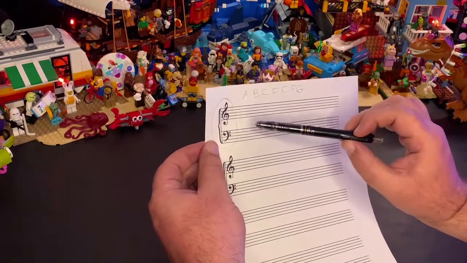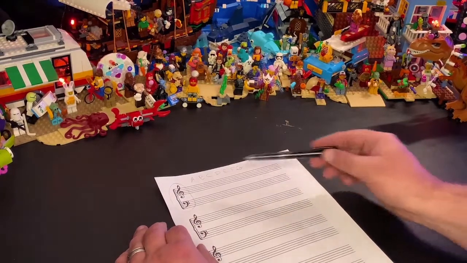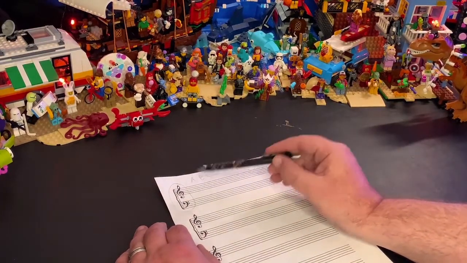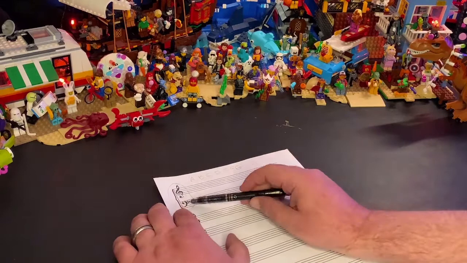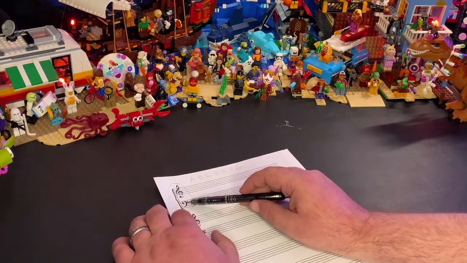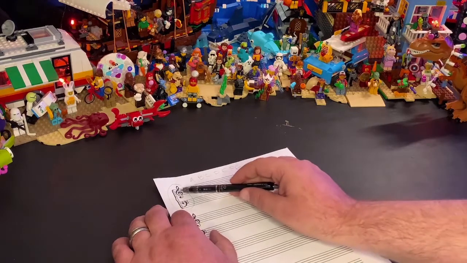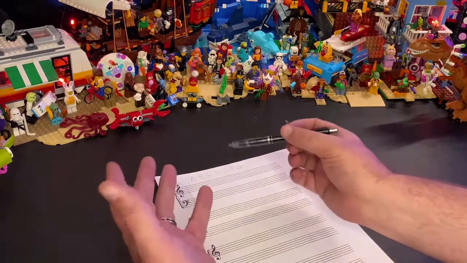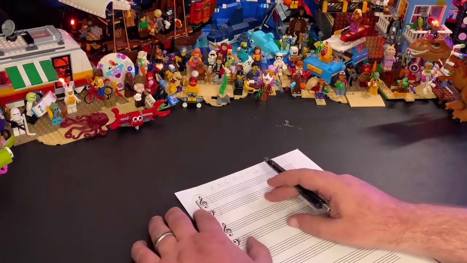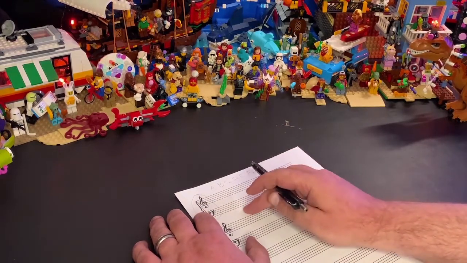Here we have probably the two most common musical clefs. The top one here is called the treble clef, and the bottom one is called the bass clef. These have other names as well, two other main names for the treble clef and our bass clef, and those names reflect what letters these clefs are going to assign to our lines and spaces here.